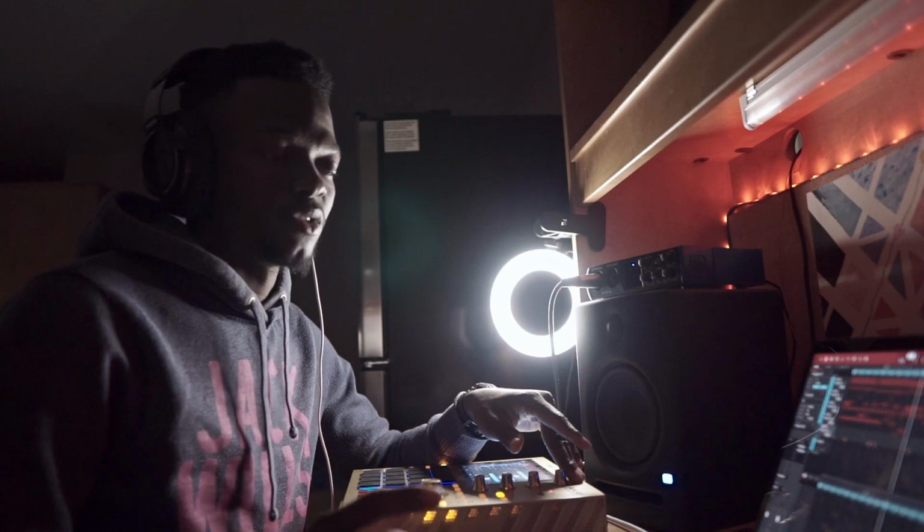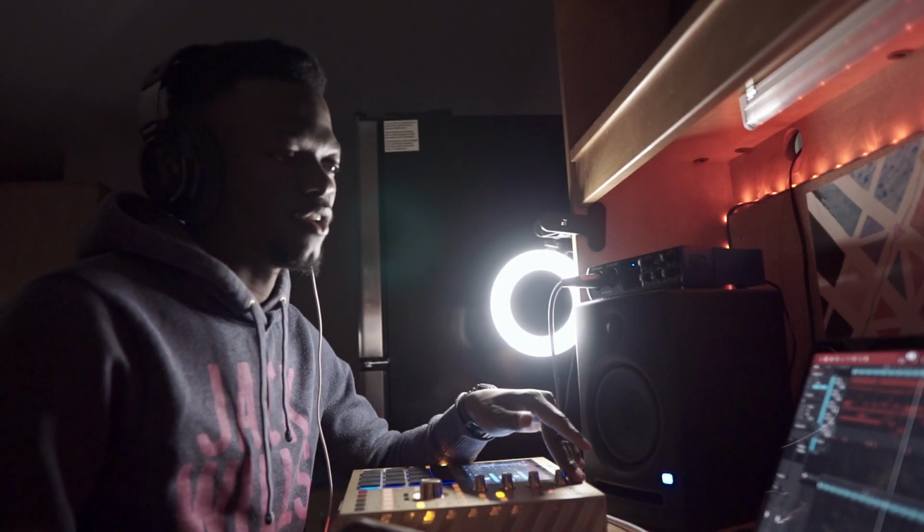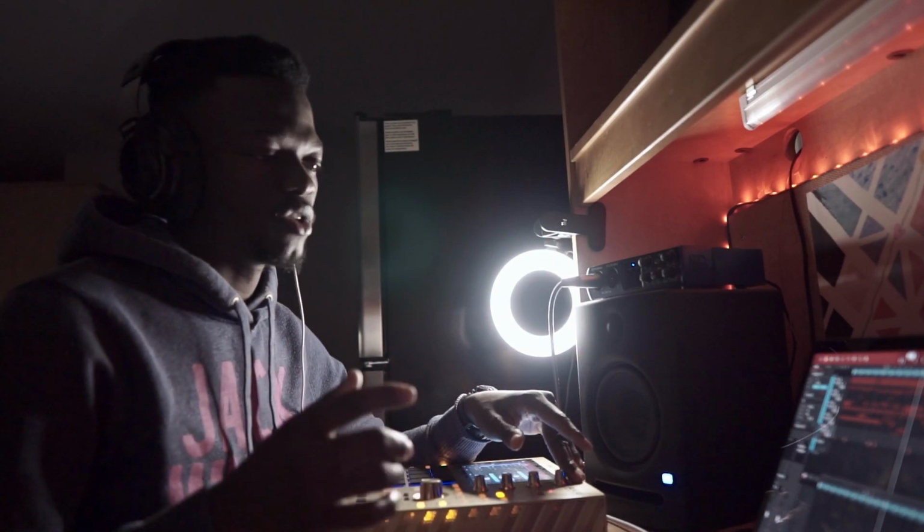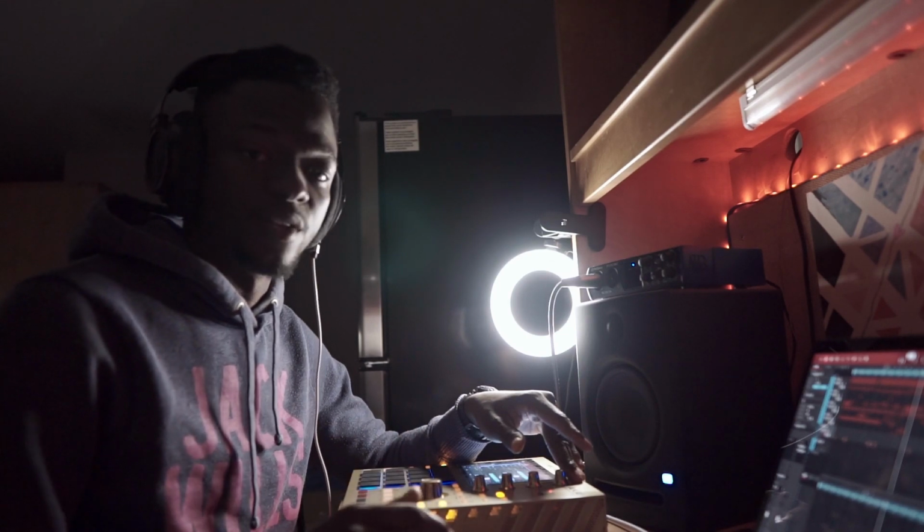That's the only stuff I really don't like. But other than that, you can be super fast and make a super great beat with it, and super quick.